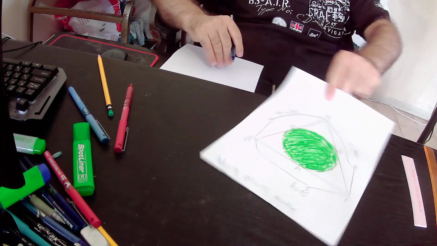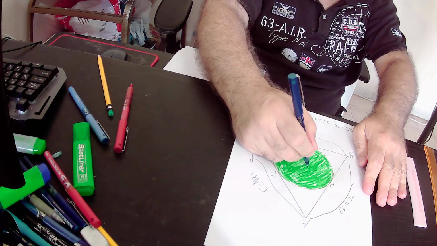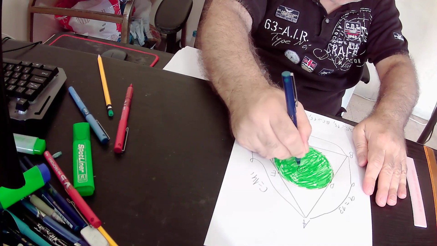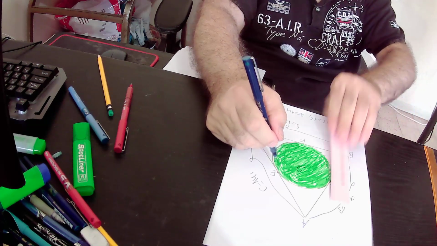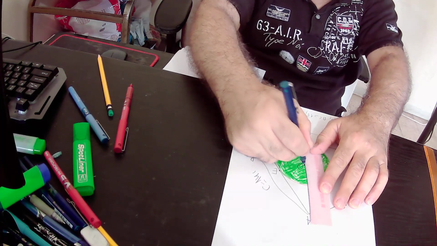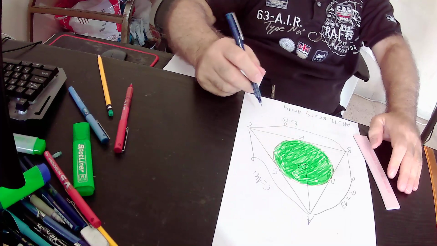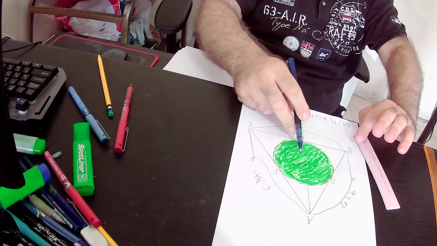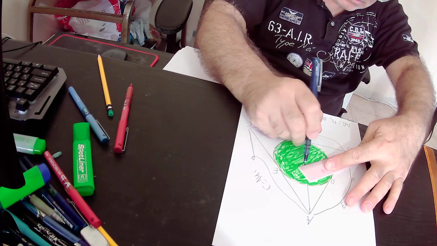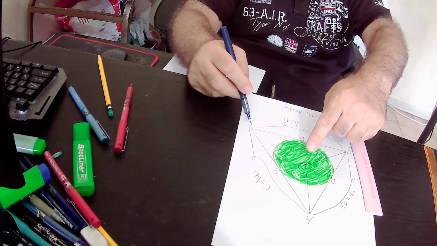Okay, so first of all, we define the center of the green circle as point O. And we will connect together by a straight line points A and O, and then we will connect points O and B, and we will connect points O and C.